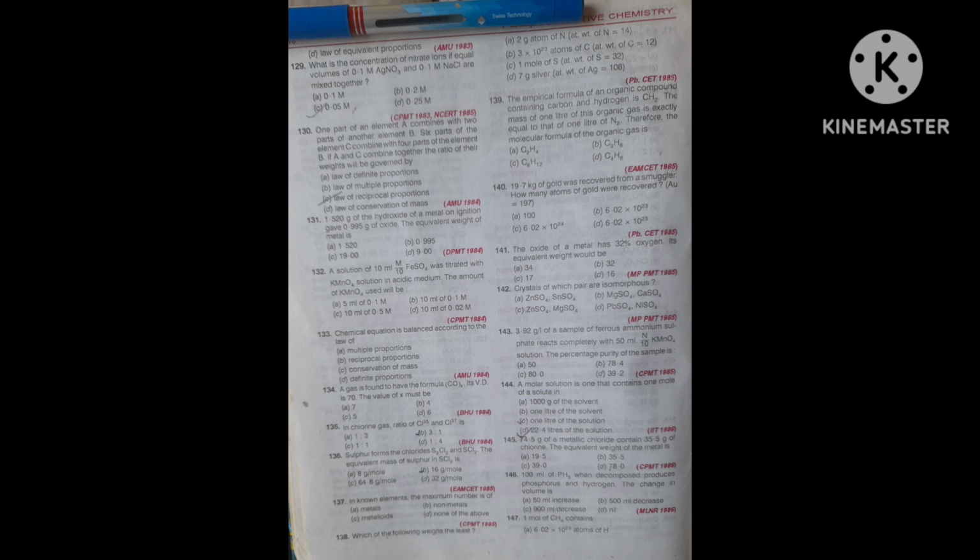Here 3 into 10 to the power 23 atoms of carbon: you know that the Avogadro number of atoms of carbon is 12 gram. So 6.02 into 10 to the power 23 atoms is equal to 12 gram. Then for 1 atom, 12 by Avogadro number. Then for the given 3 into 10 to the power 23, it will come 6 gram. Then first option is 28 gram.